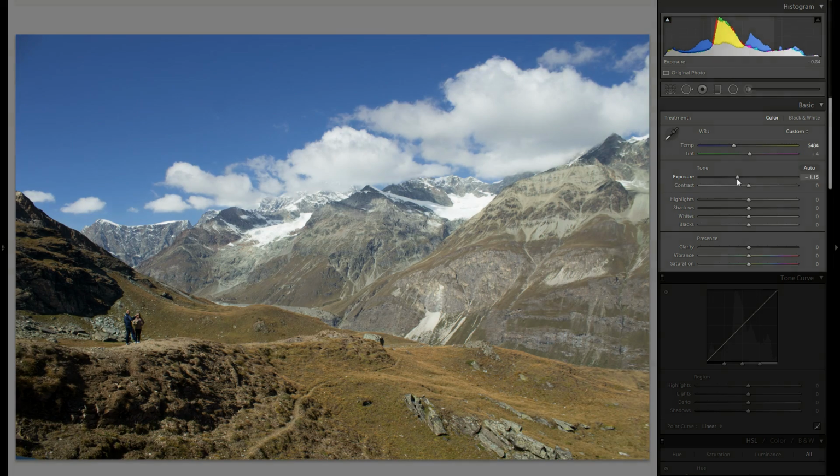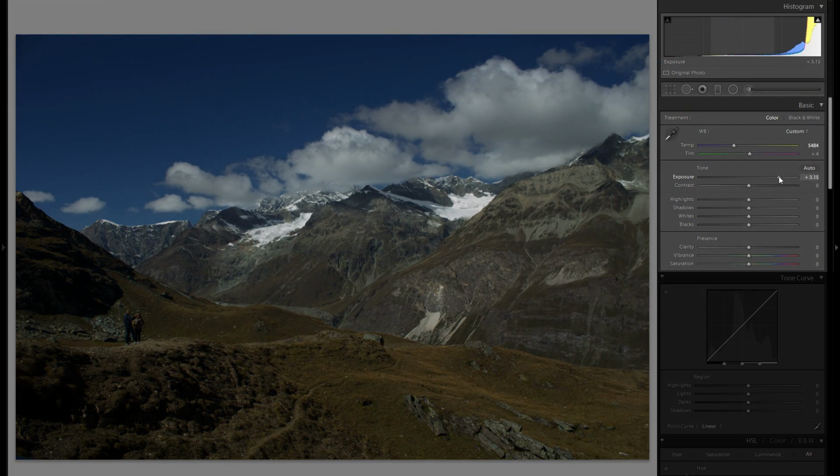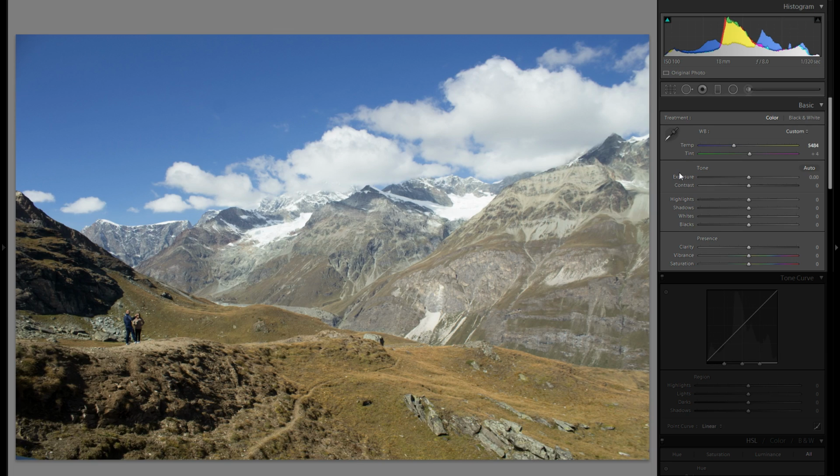With exposure, obviously makes the picture either darker or brighter, and don't be afraid to go into either direction here. If the picture is really too bright, go into the minus. If it's really too dark, go into the plus. Especially if you're shooting RAW, and you should shoot RAW because you get much more information and much better quality at the end, then it won't really do anything bad as long as you go into a reasonable level into the plus or minus.